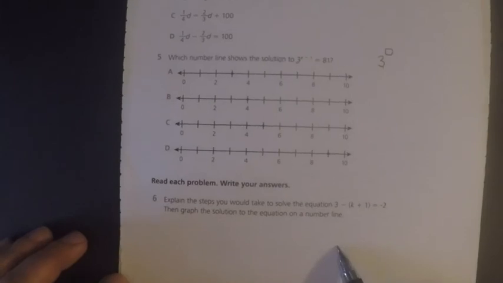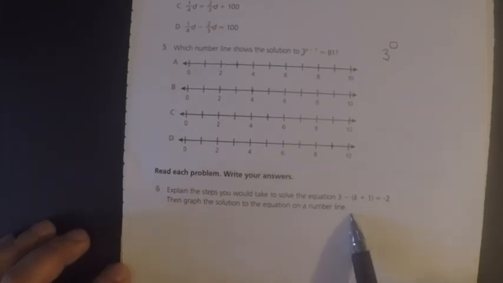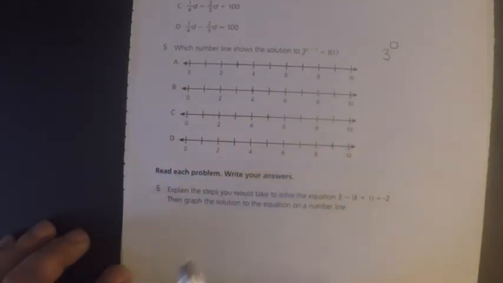Question 6 is just solving an equation, but then they want you to graph it on a number line, so you can create your own number line. Just put a couple numbers before and a couple numbers after, wherever you're graphing it.